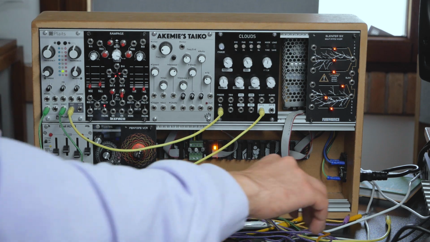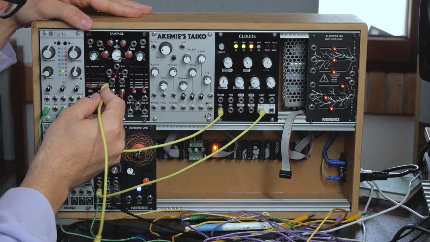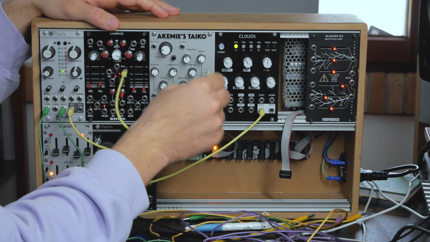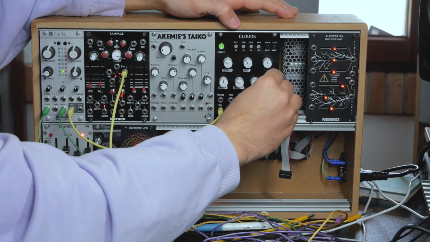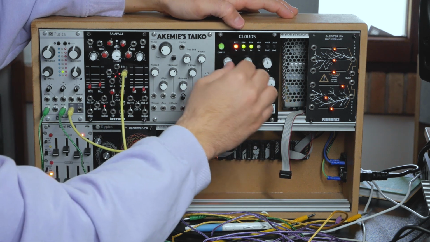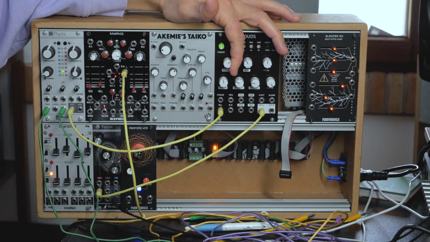Okay, the first thing that I want to do is sending a trigger signal to the freeze button. If you press freeze, you can keep repeating the same pattern, the same grain, let's say.